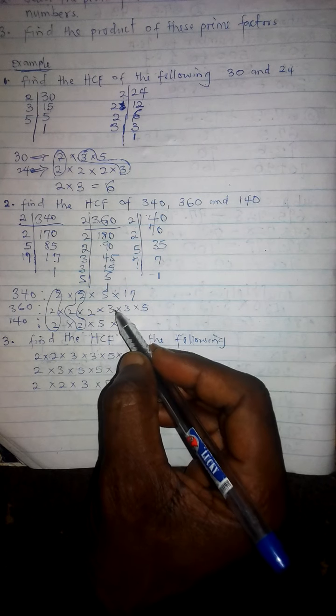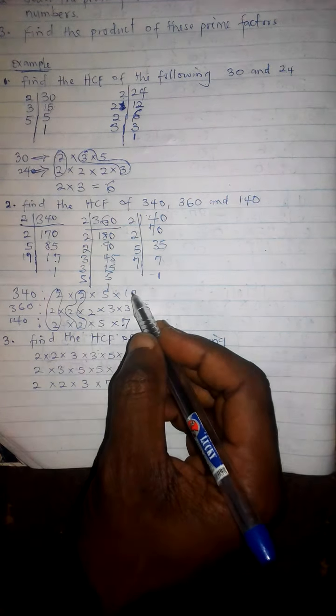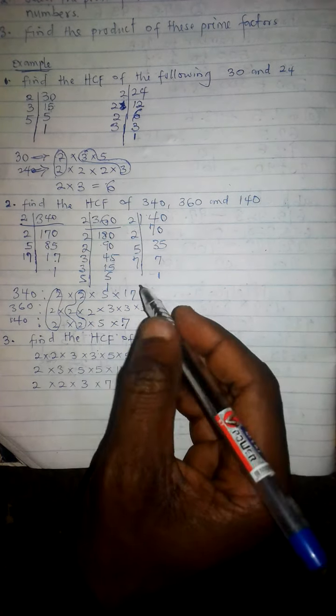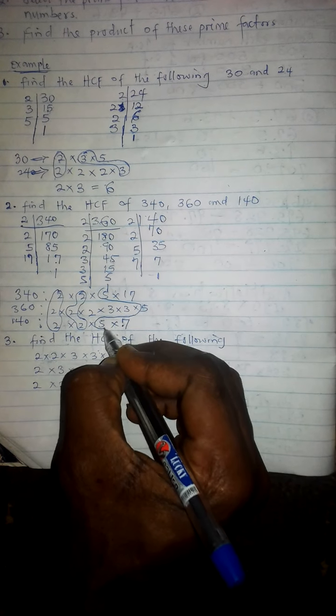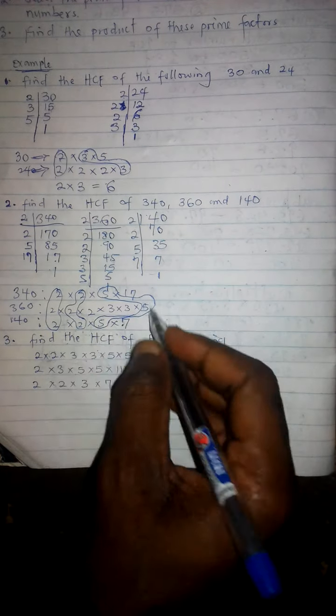What is common here again? 5. 5 is common. 17 is not common. 7 is not common. 3 is not common. So what is common here is 5. 5 is common to the 3 of them.